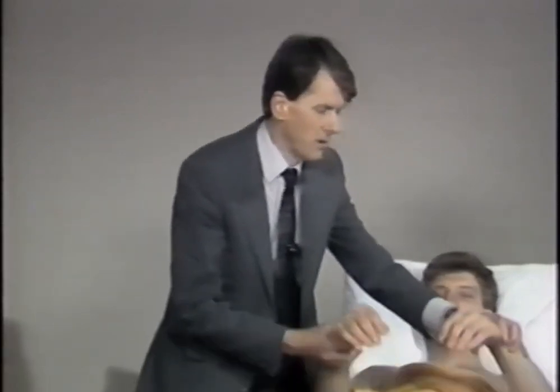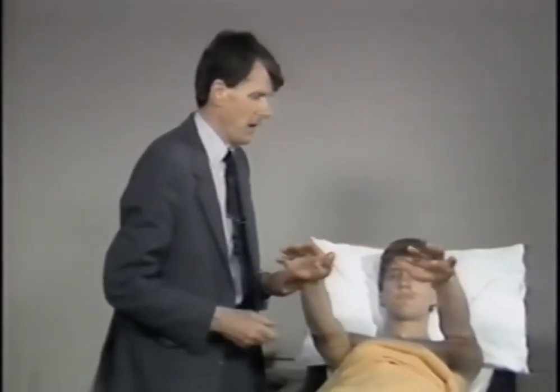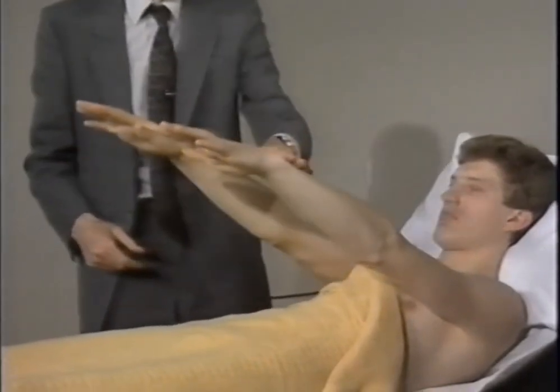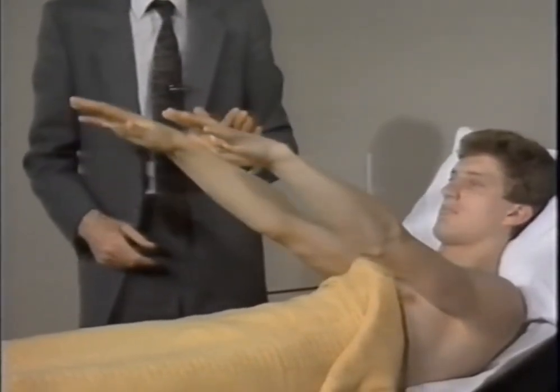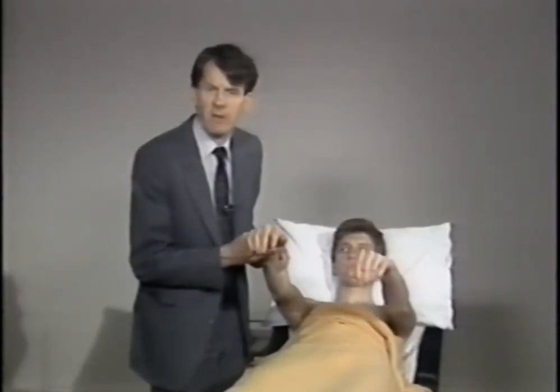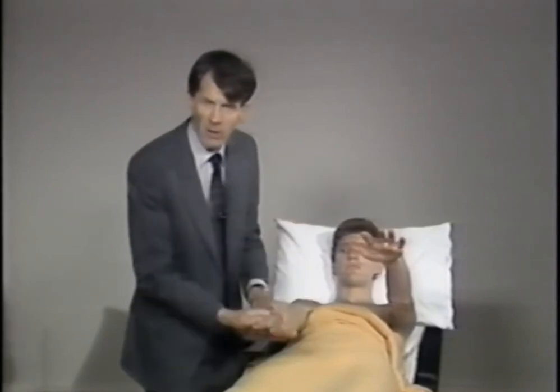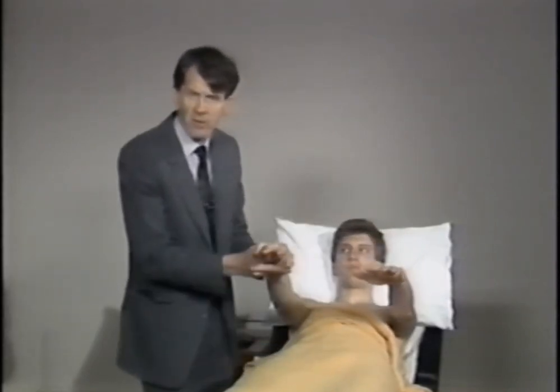Can you put your arms out like that? Keep them there, and I'm going to try and press them out of the way. The arm returns very readily to its former position. In cerebellar disease, the arm will have a big displacement and will tend to jerk like that.